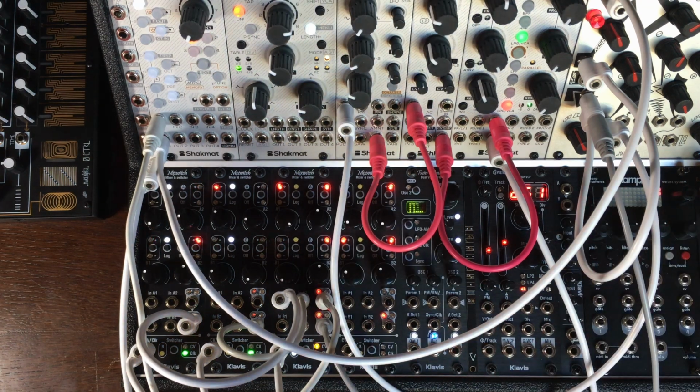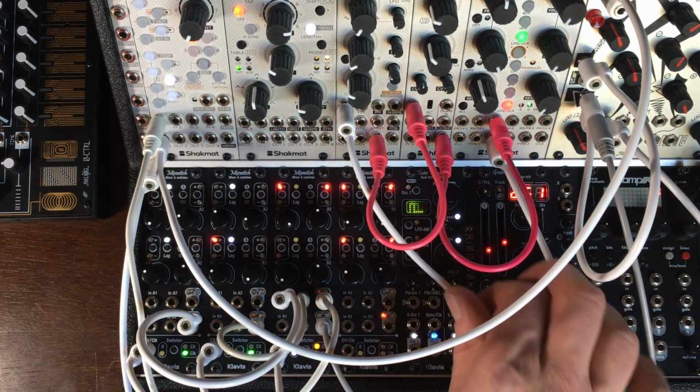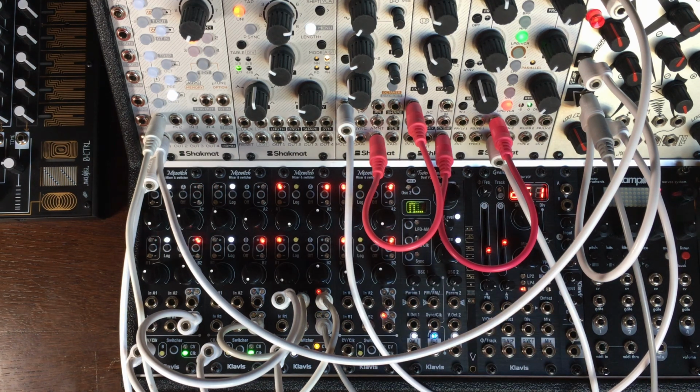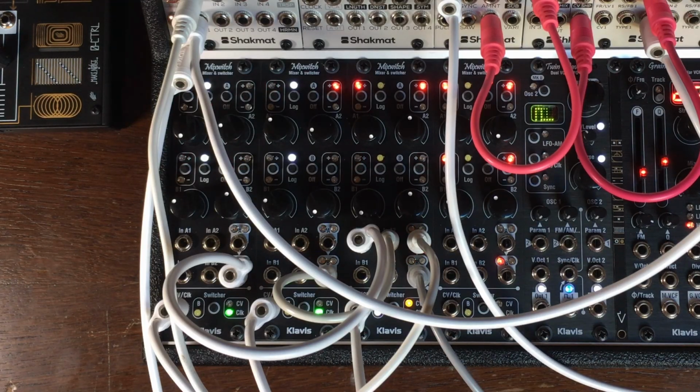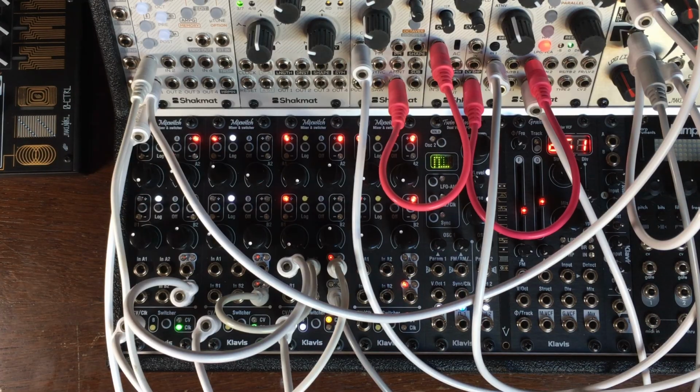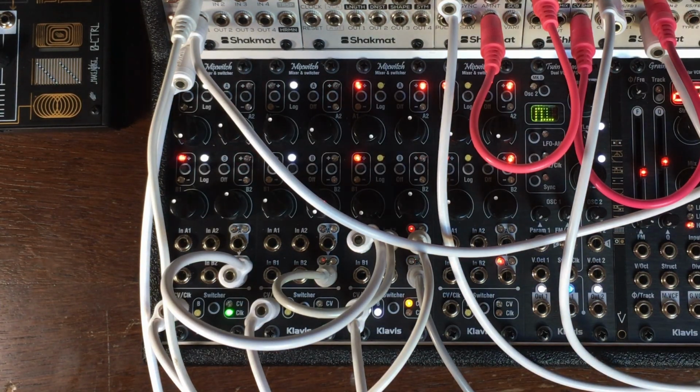I can patch it straight to the modulation destination, decide how much it will affect things. Let's trigger an envelope now. Also, for example, turn smooth voltage.